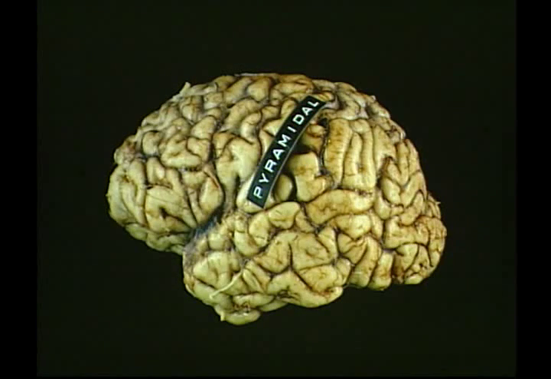On the next slide, we see a picture demonstrating the lateral cerebral hemispheres. And here we see overlying the motor strip is a sign that says pyramidal system. This is where pyramidal neurons are located, and these motor neurons tell your arms and your legs to move when your thoughts in your brain issue the commands.